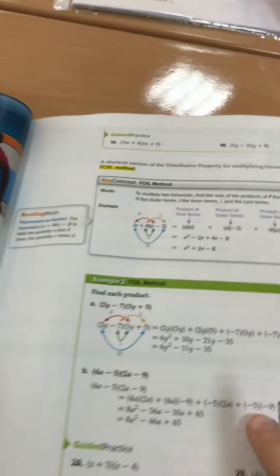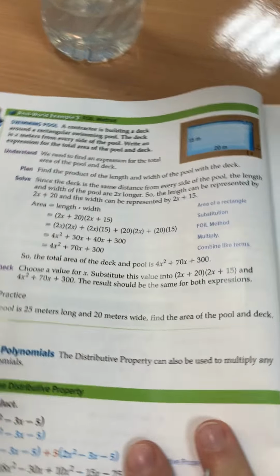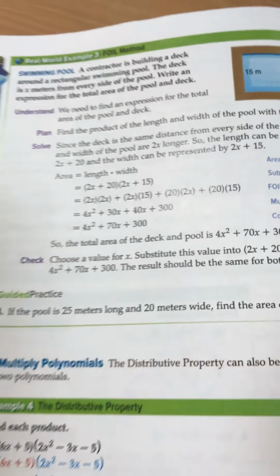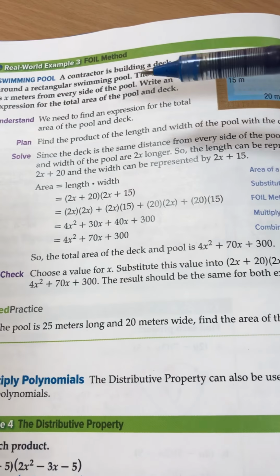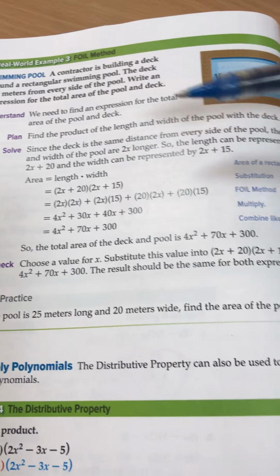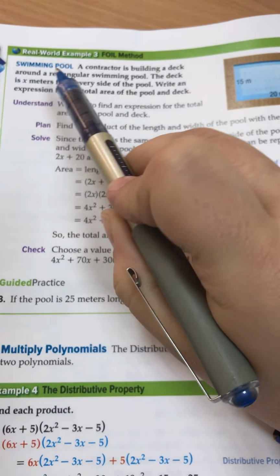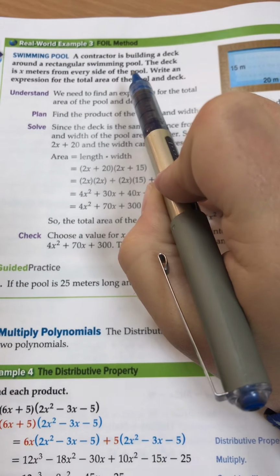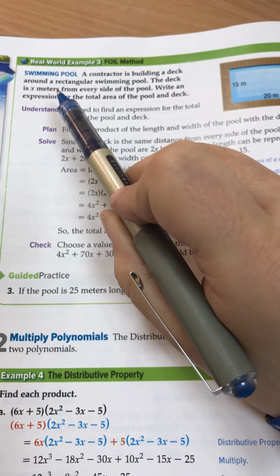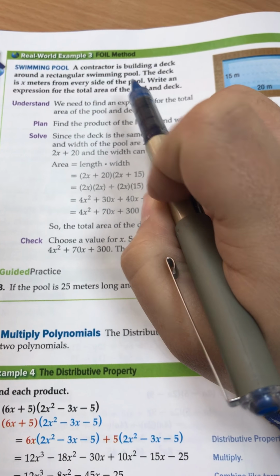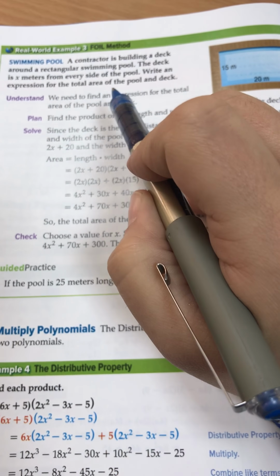Okay, let's look at the pool example because a lot of you were having trouble with word problems in class. So I want to explain some. I know it's difficult kind of to break through all of these words. So this says, a contractor is building a deck around a rectangular swimming pool. The deck is x meters from every side of the pool. Write an expression for the total area.